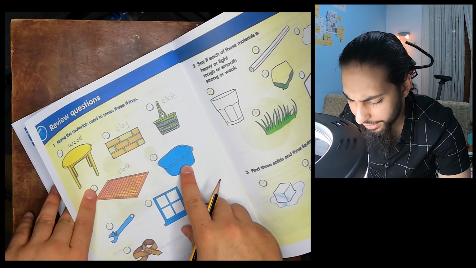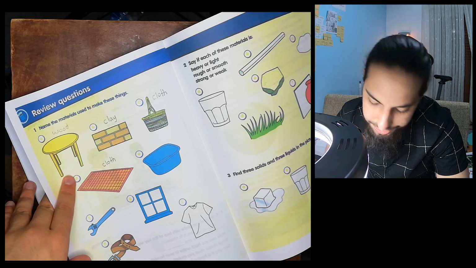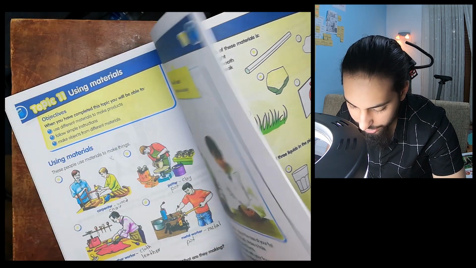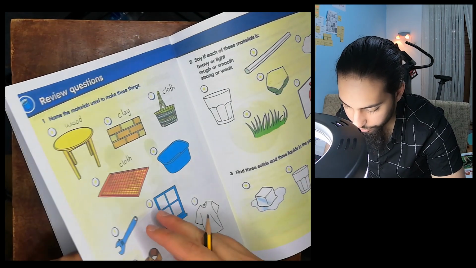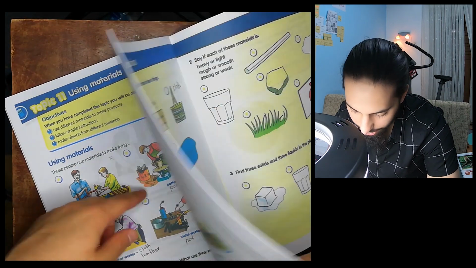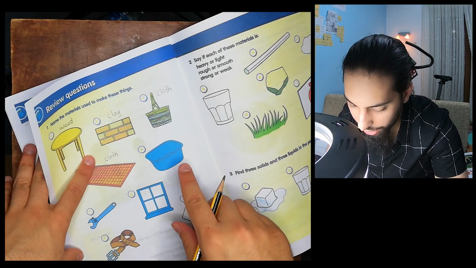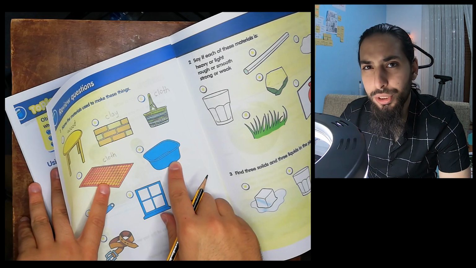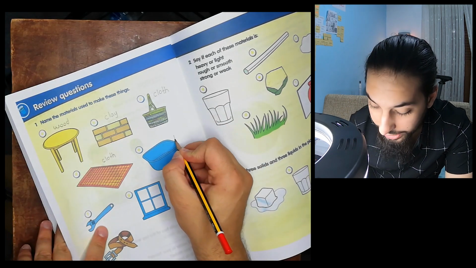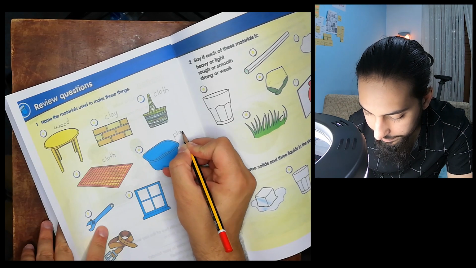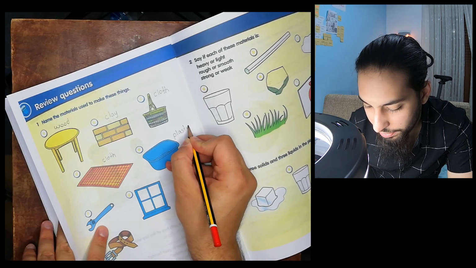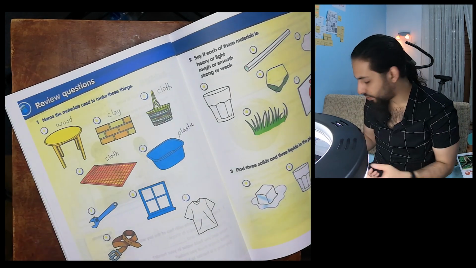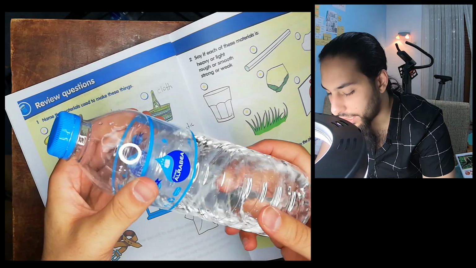Okay, here, well, this looks like a container. It doesn't seem to be made out of metal, nor out of wood, nor out of clay or cloth. Now this can be made out of clay, but usually we make it out of plastic. So here we can write plastic. Plastic is used to make many different things that we use every day, such as water bottles, which I have here. This is made out of plastic.